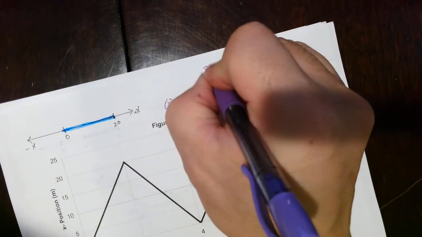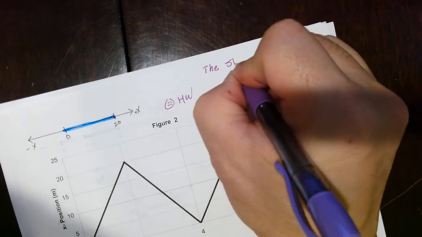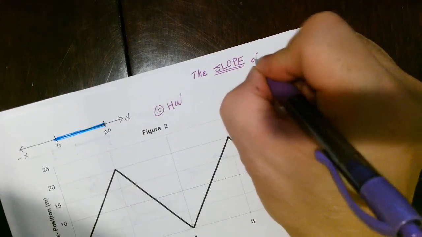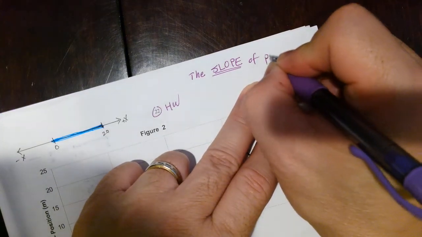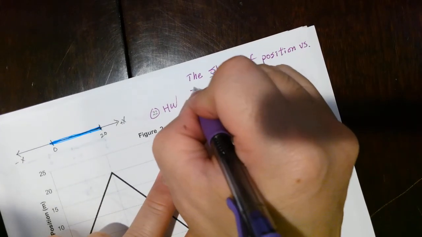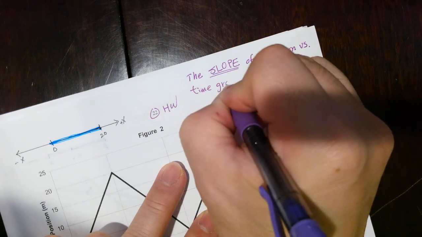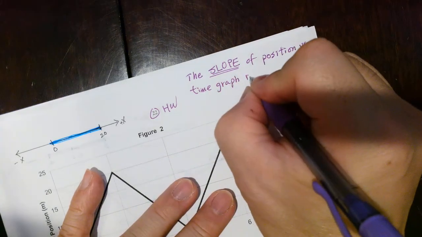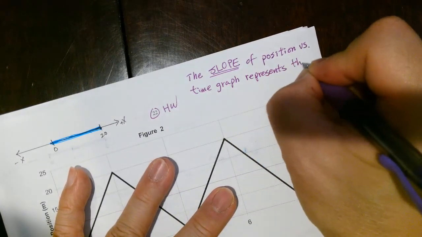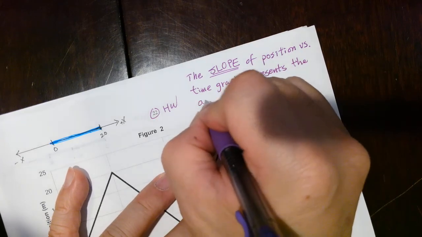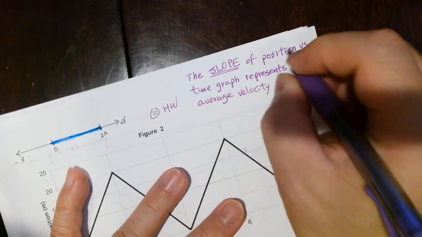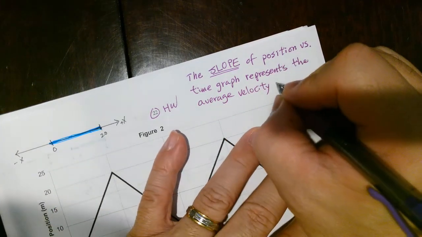So the slope of the position versus time graph represents the average velocity between the time interval, okay?